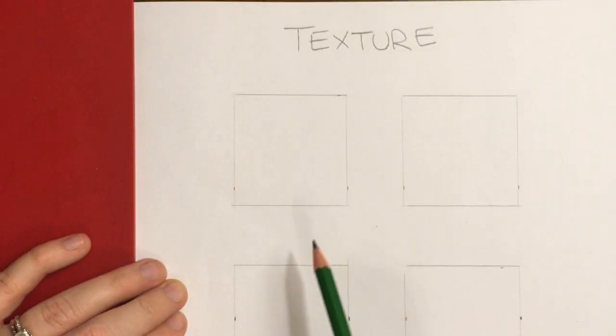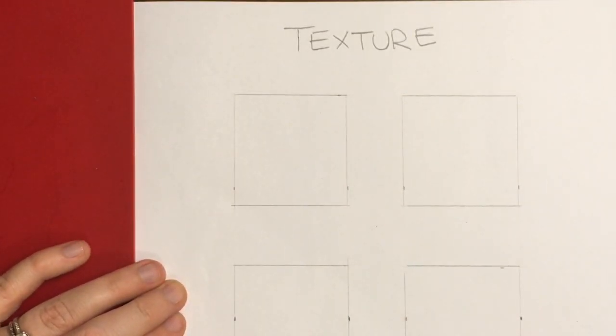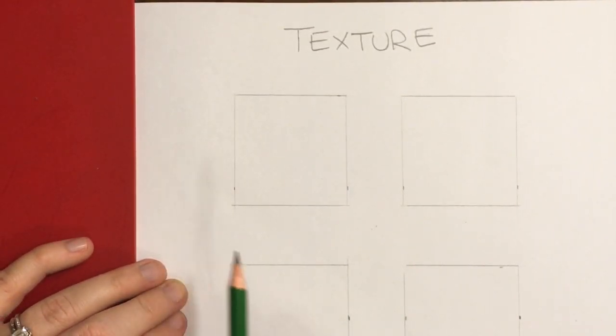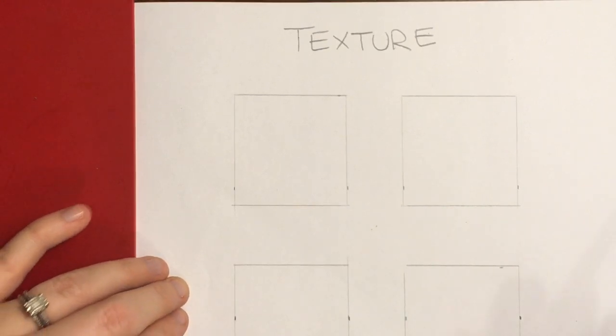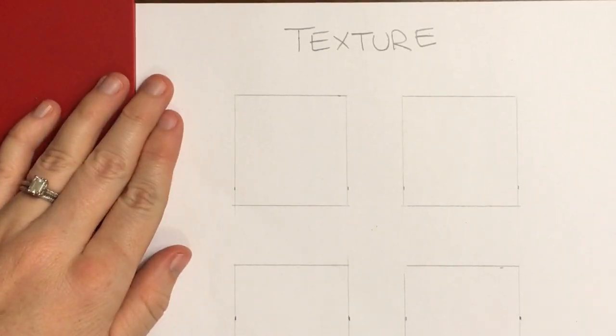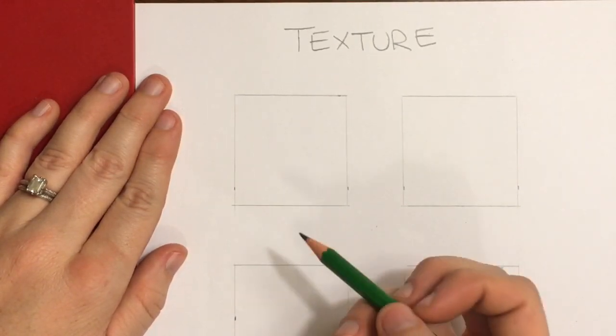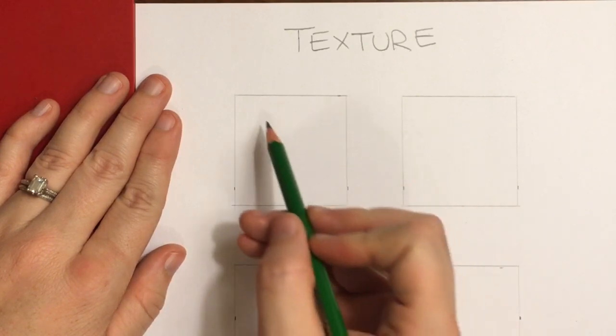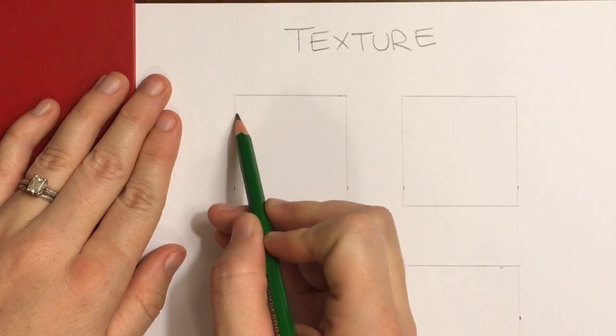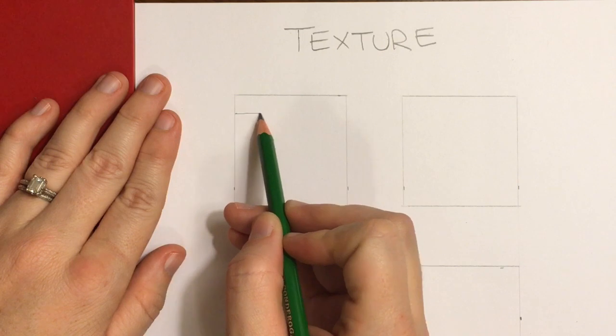They are 2 by 2. Don't make them any bigger than 2 because it's a lot to work with. Alright, let's just start with some basic textures. Let's do brick. Bricks on houses. Let's just do a regular traditional brick.